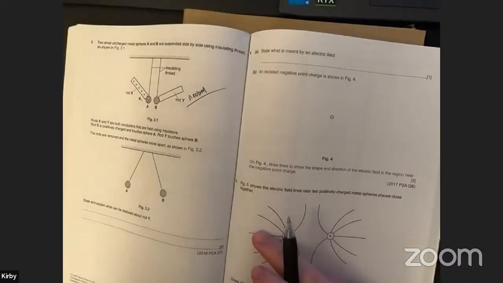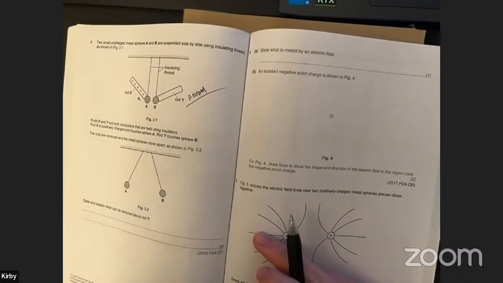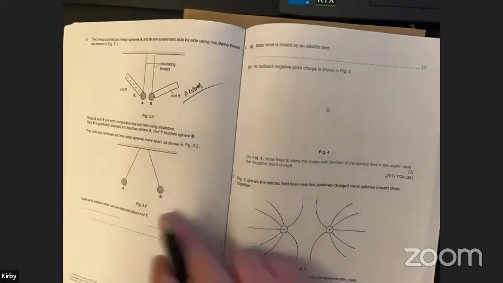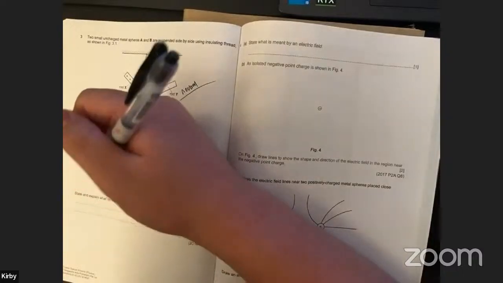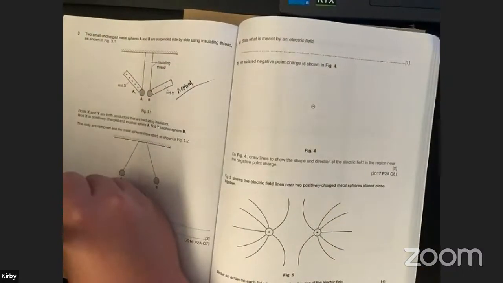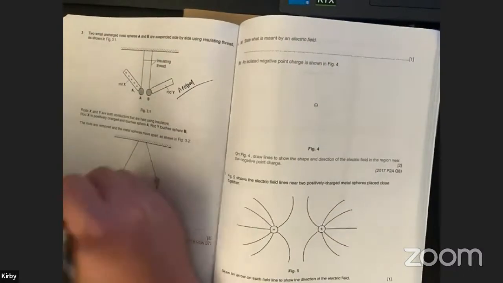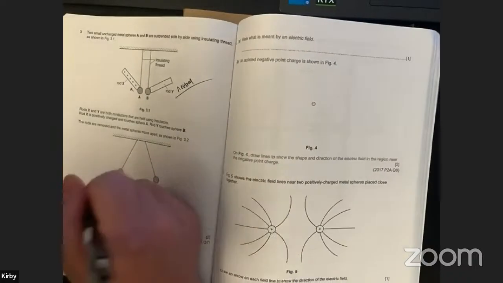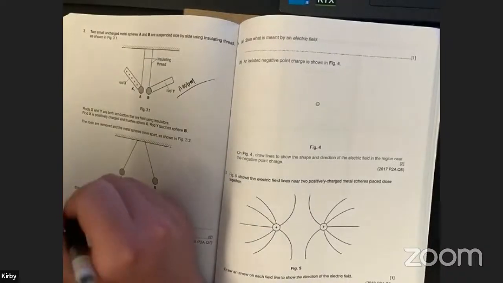Question D. I'm just checking first whether they actually give you a hint or not. You didn't. I think they do.